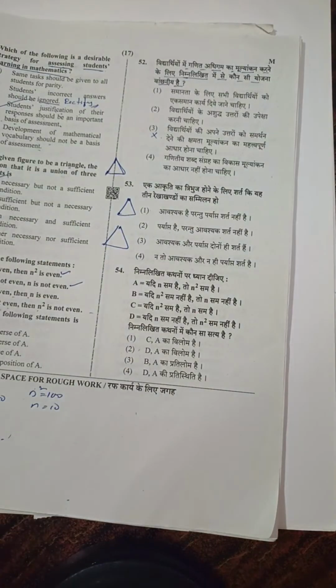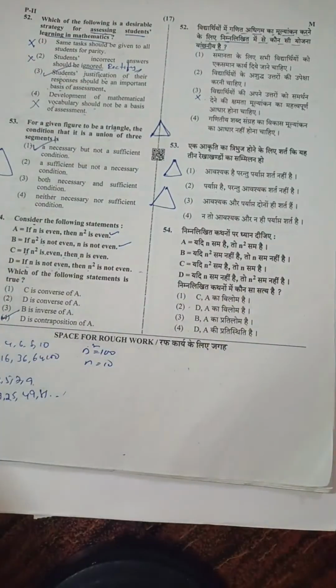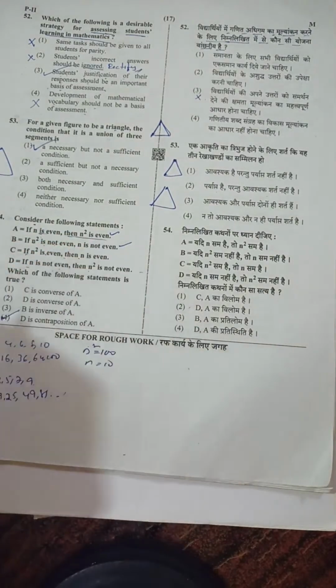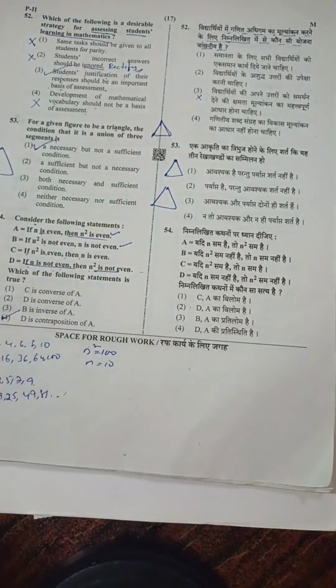If n is not even, n square is also not even. So we can say that D is the contraposition of A. Why D is the contraposition of A: it is given, if n is even, then n square is even. If n is not even, then n square is not even.